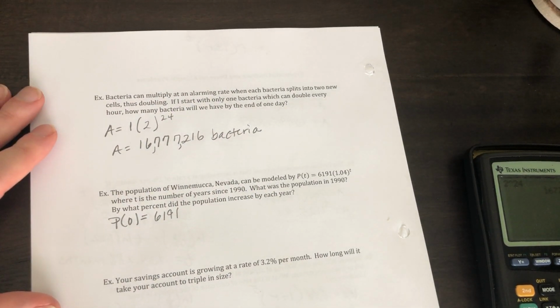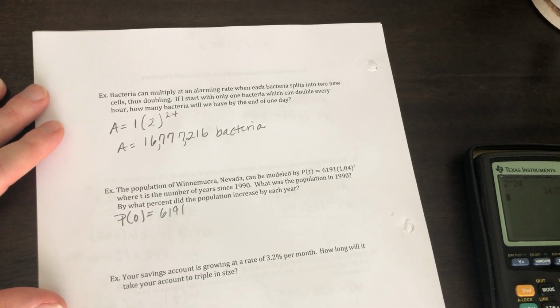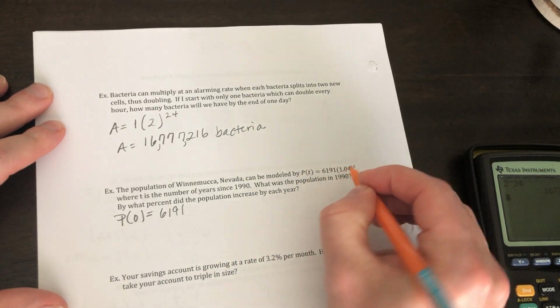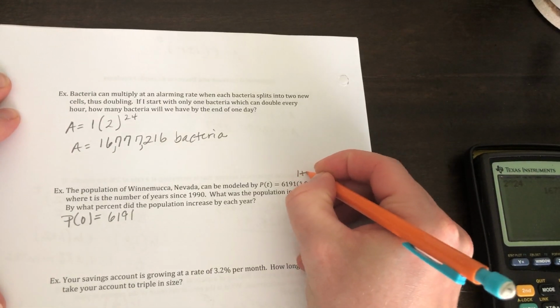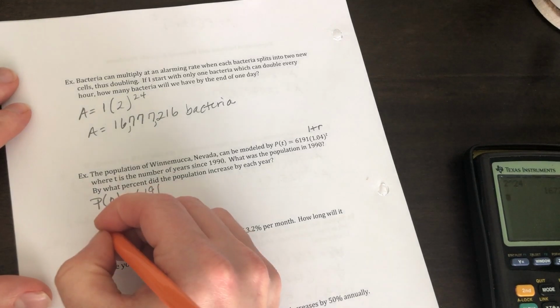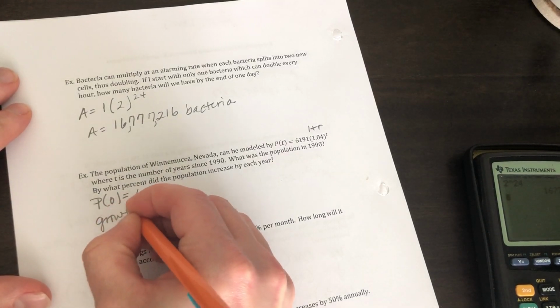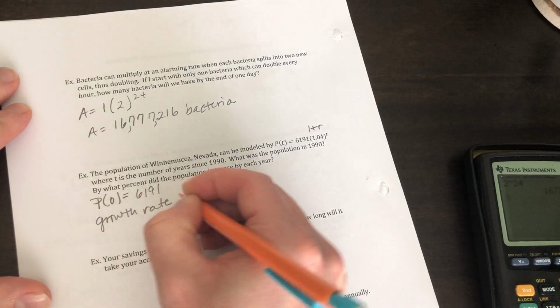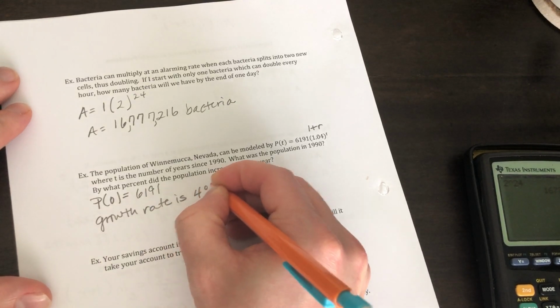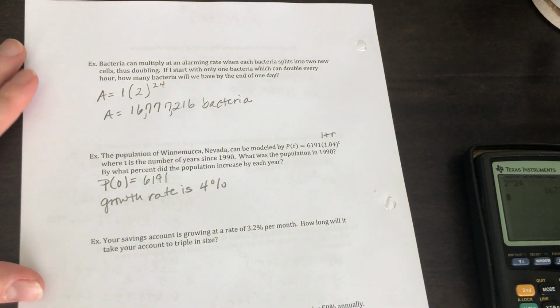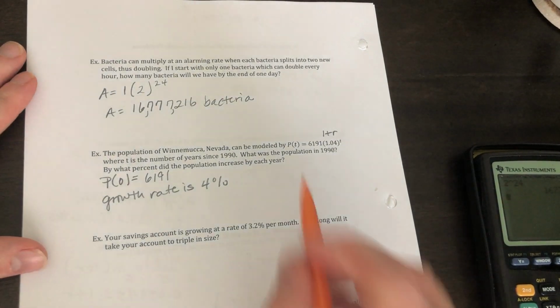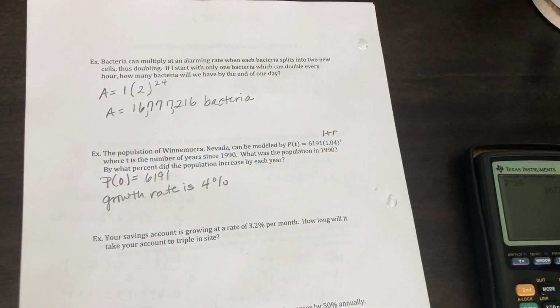By what percent did the population increase each year? So we're looking at our R. So to find our R, this is actually 1 plus R, correct? So your growth rate is 4%. And I put this question there because it asks these types of questions on SAT. They give you a question like this, and they ask you information like that.